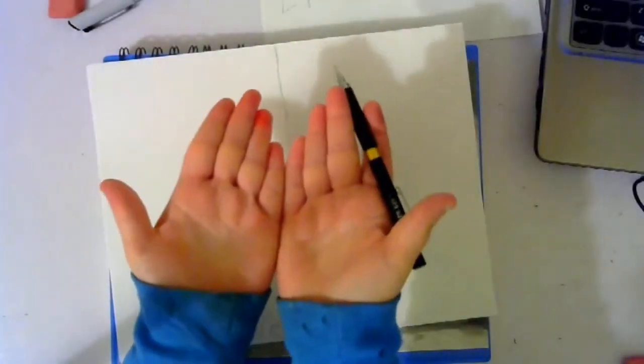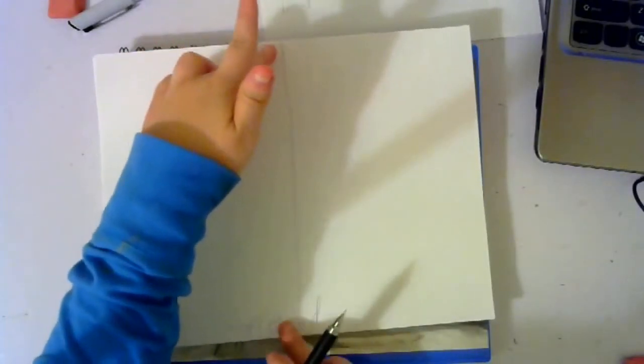But now you see, I have this line here. What is that line? Well, that line represents the opening of the book. This would be what you would call the gutter.